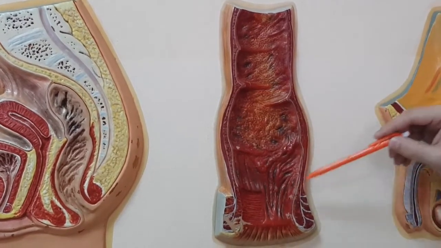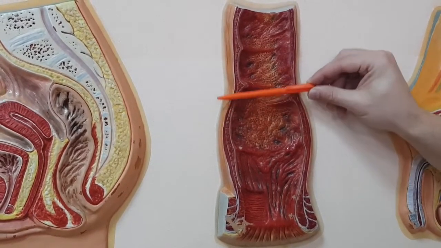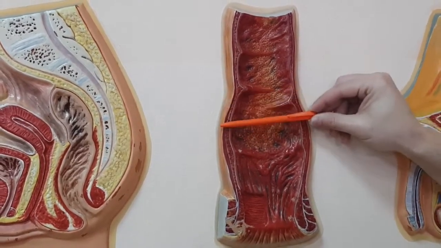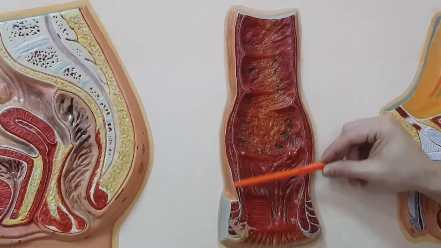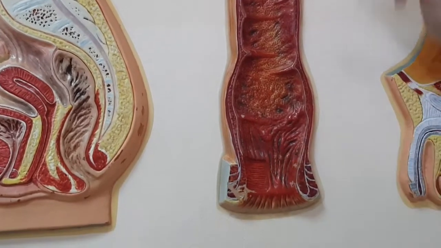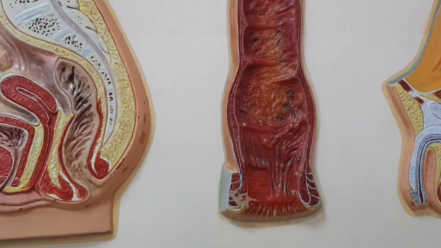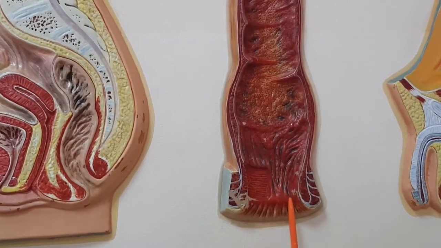Then the ampulla proper is subdivided into 3 regions. First one, the upper part, is called superoampular part, then mid-ampular part, and inferoampular part. And the last one, the lowest part, this one, is called canalis analis. And canalis analis terminates by anus.